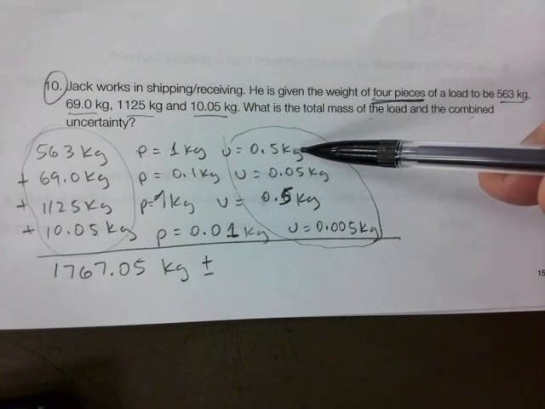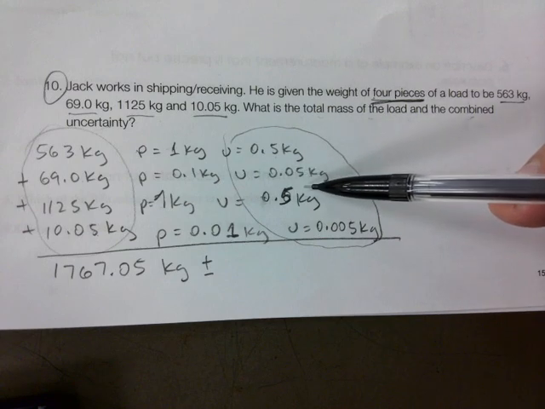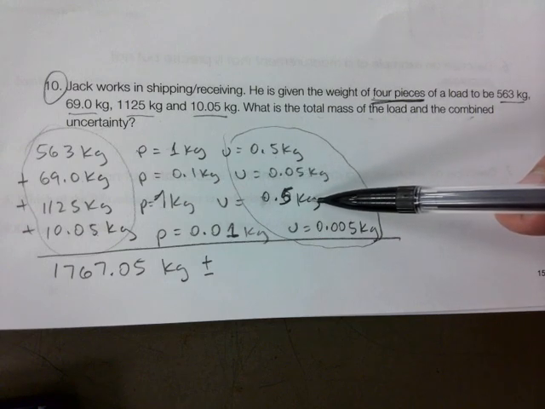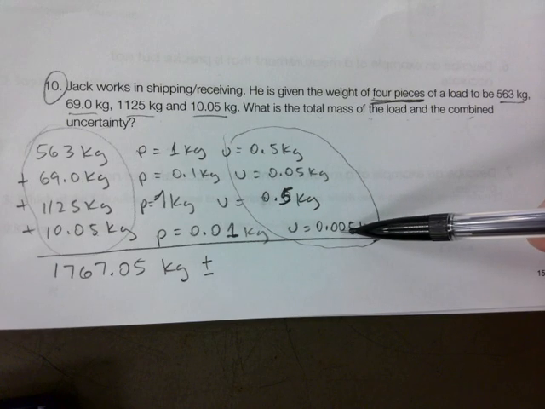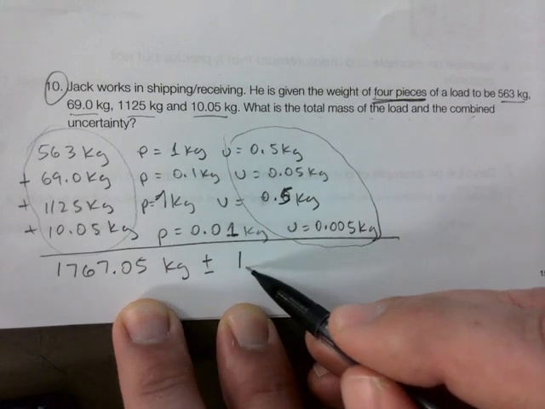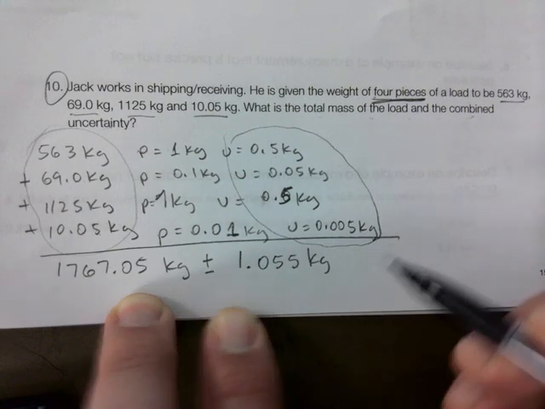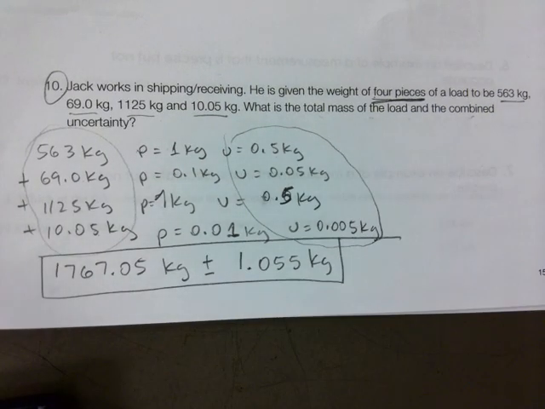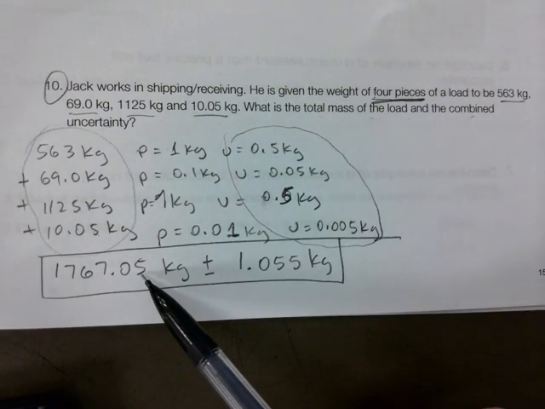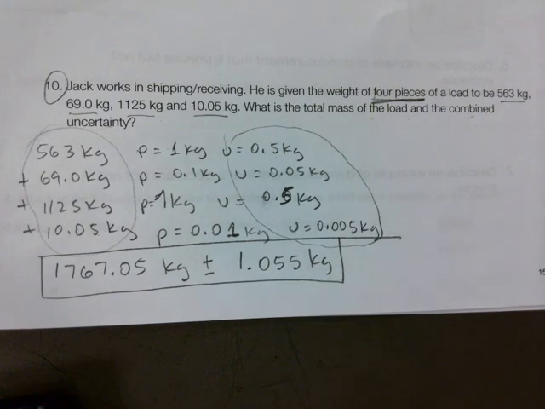Decimal places here are going to be crucial. 0.5 plus 0.05 plus 0.5 again, plus 0.005, this one. And so that is 1.055 of a kilogram. Total mass with its combined uncertainty, and that's what it's supposed to be.